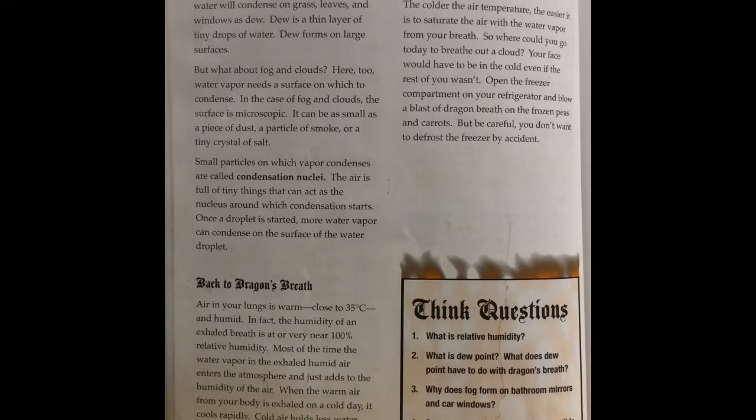Small particles on which water vapor condenses are called condensation nuclei. The air is full of tiny things that can act as the nucleus around which condensation starts. Once a droplet is started, more water vapor can condense on the surface of the water droplet.